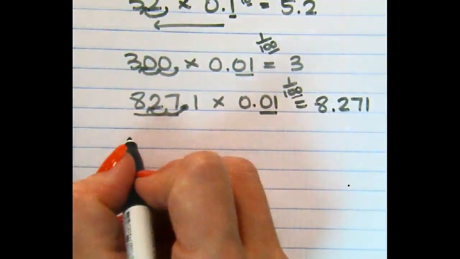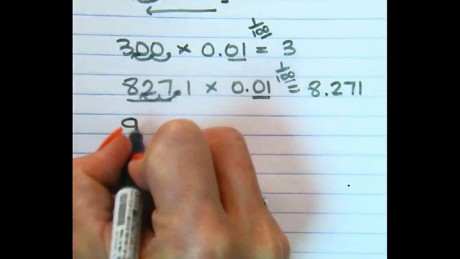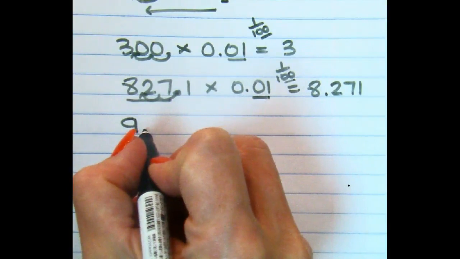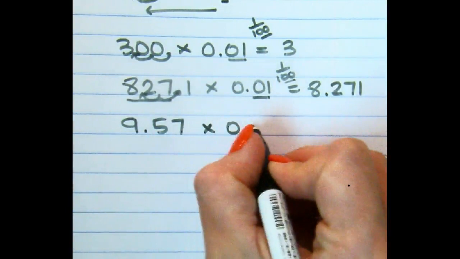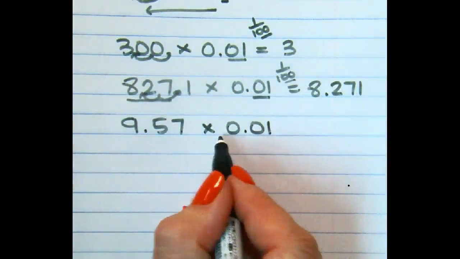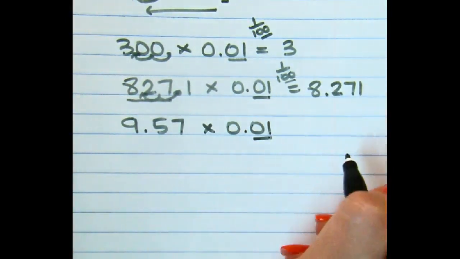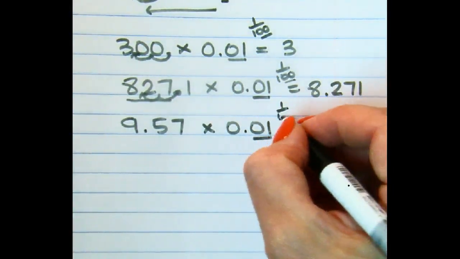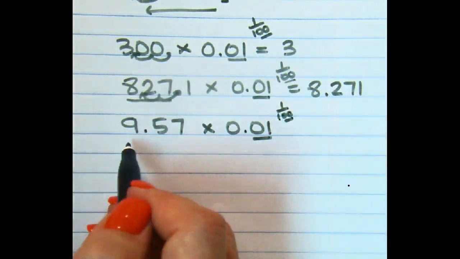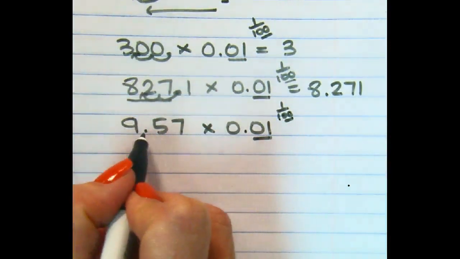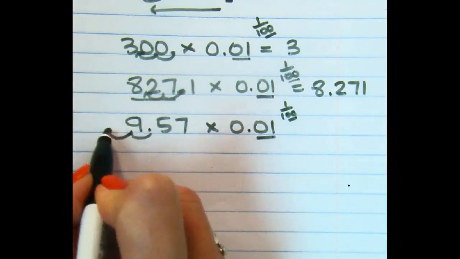So let's do one more problem, and then I'll let you on your own to practice. Okay, if we have 9, let's do a hard one. 9 and 57 hundredths, and we want to find 100th of that number. We can multiply by 100th. How many place values are there in 100th? There are 2. This is your clue to help you know how many places to move. Since we're decreasing in value, we're going to move to the left 2 times. 1, 2, place your decimal.